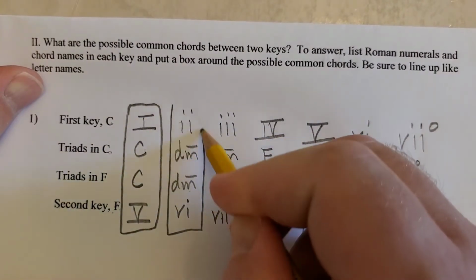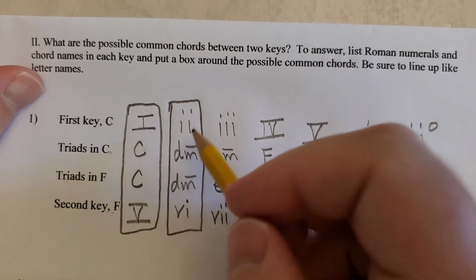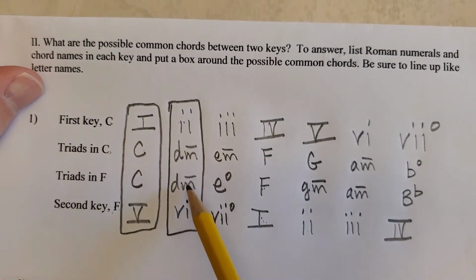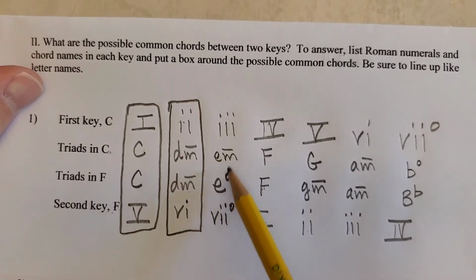This pair of keys also works because they're both D minor, 2 in the key of C major, and 6 in the key of F major is D minor. This pair does not work.